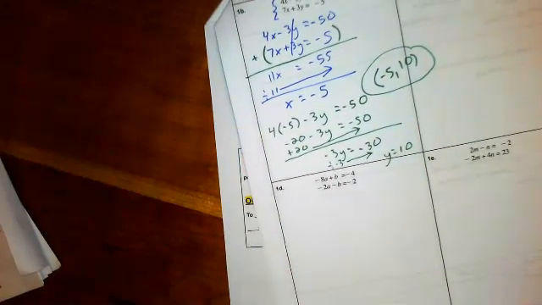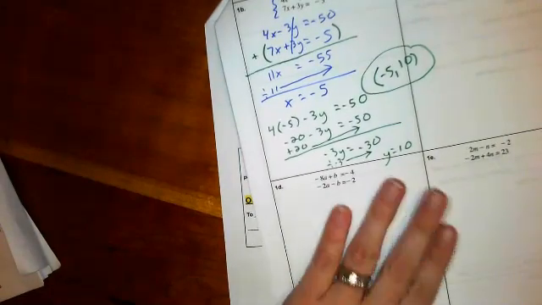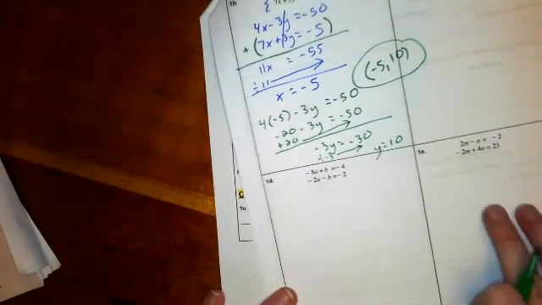So I think you're really going to find, once you get the hang of this and get some practice in, that you're really going to like linear elimination. Okay? Let's flip over to 1e.